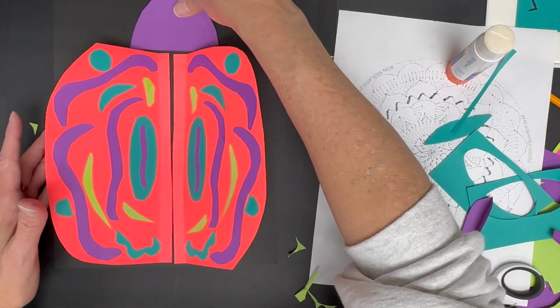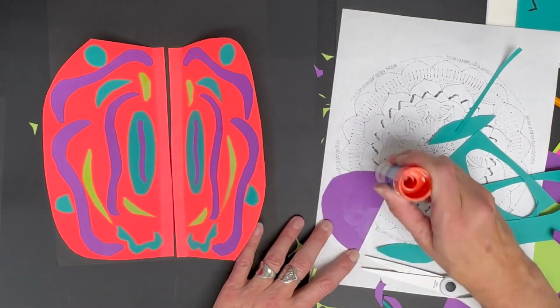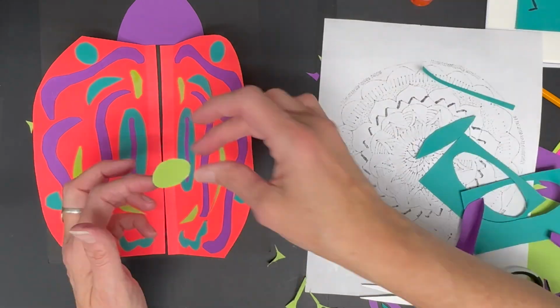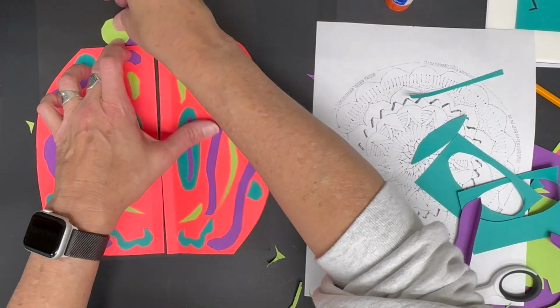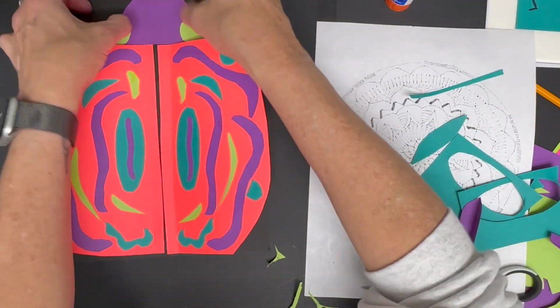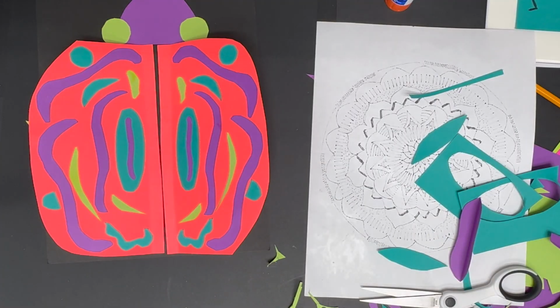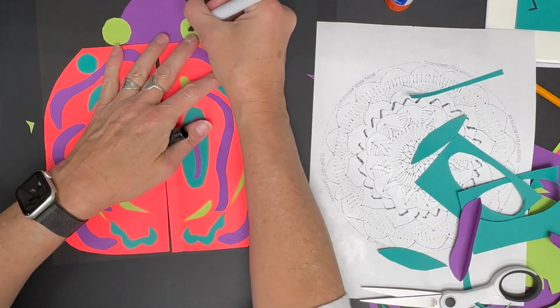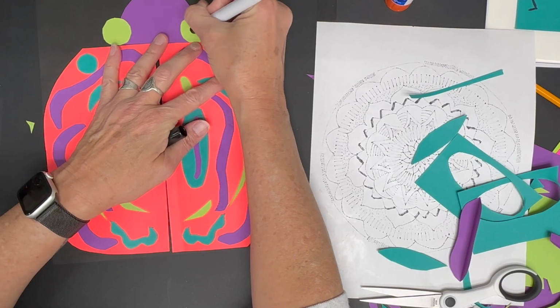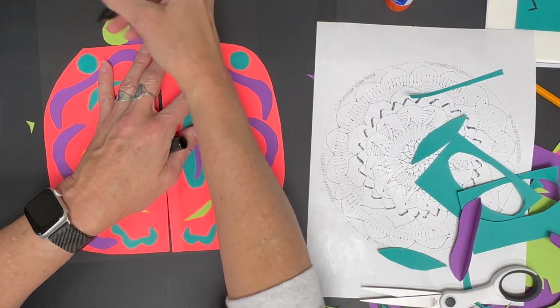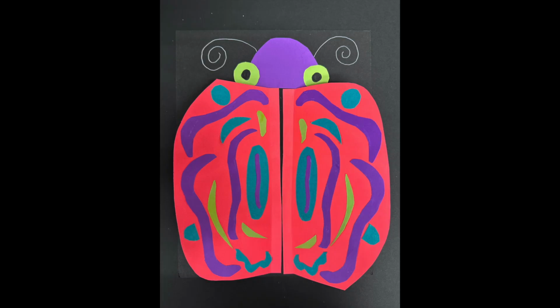Perfect. Now we're going to glue our head on, and then you're going to glue on your eyes. Now your beetle doesn't have to be as complicated as this. You can do a more simple beetle if you want. Okay, and so then you're going to take a Sharpie marker, and you're going to draw the center of his eyes. And last but not least, you're going to use a white colored pencil to draw his antenna.